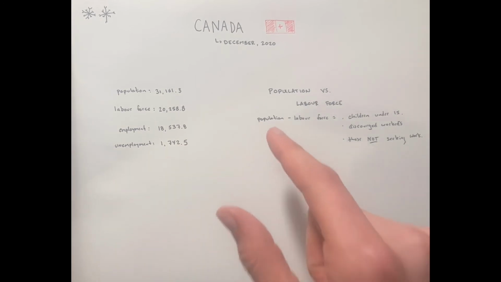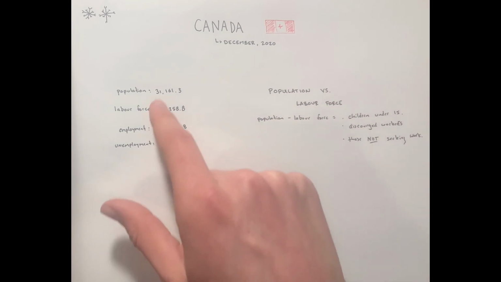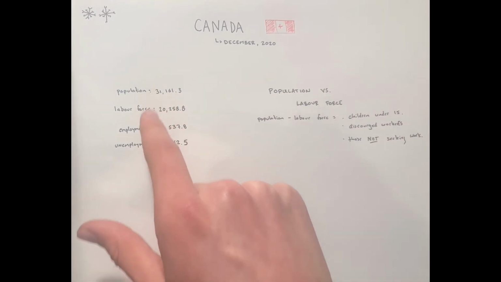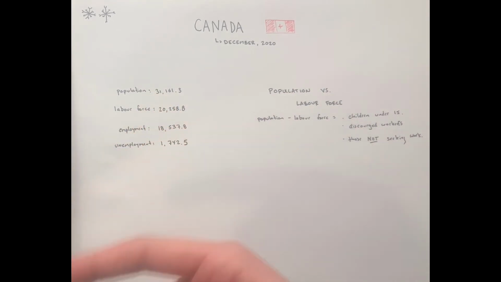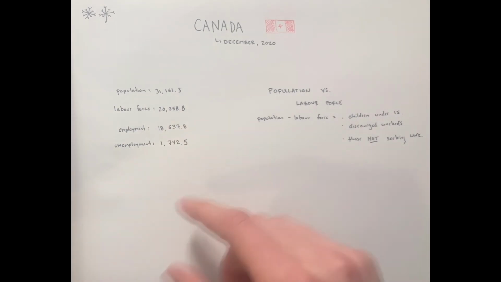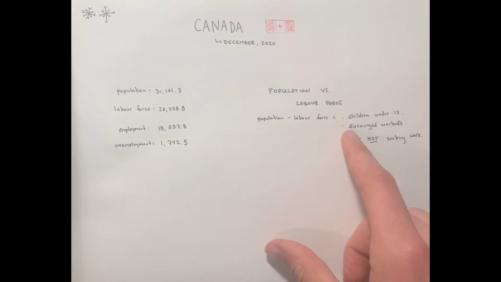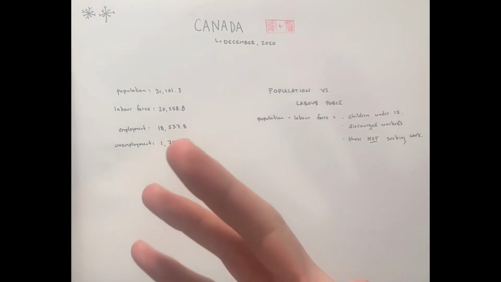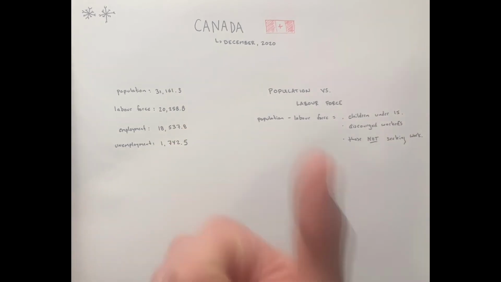So we have to remember first the population versus labor force. There's a key difference because these are not equal. There's an 11 million person difference. And so what is not included in that difference? There are 3 things that are probably the most important. First, children under 15. Those are not included in the labor force. Second is discouraged workers. So those that have been laid off and are unemployed, but then stopped seeking work because of harsh economic times. And third, those not seeking work.